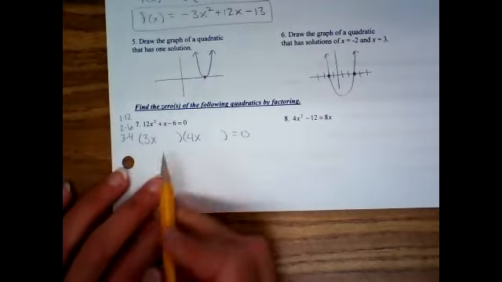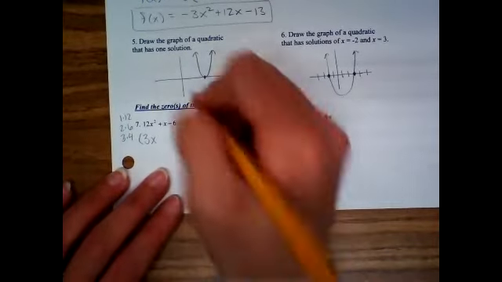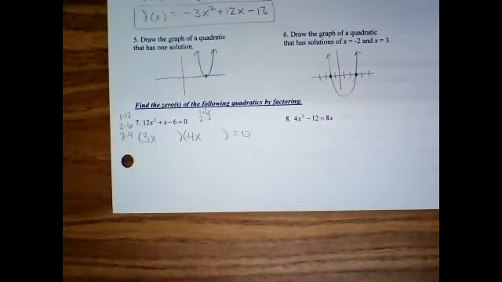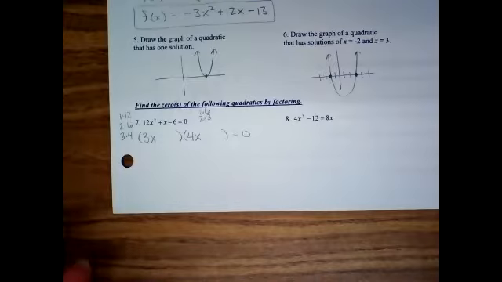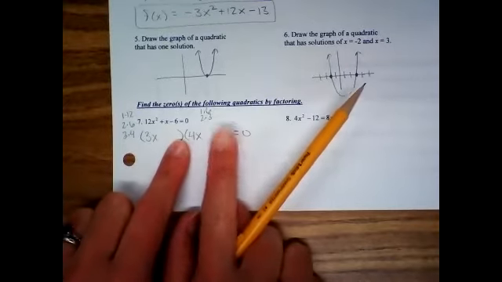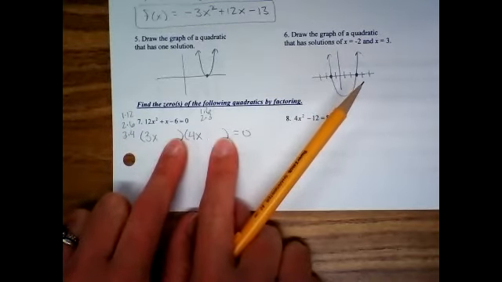And then you're going to split the number at the end. For 6, you can do 1 times 6 or 2 times 3. Again, we are just totally guessing. Which do you want to try? 3 and 2. Okay. Do you want the 3 in the first parenthesis or do you want the 3 in the second parenthesis?